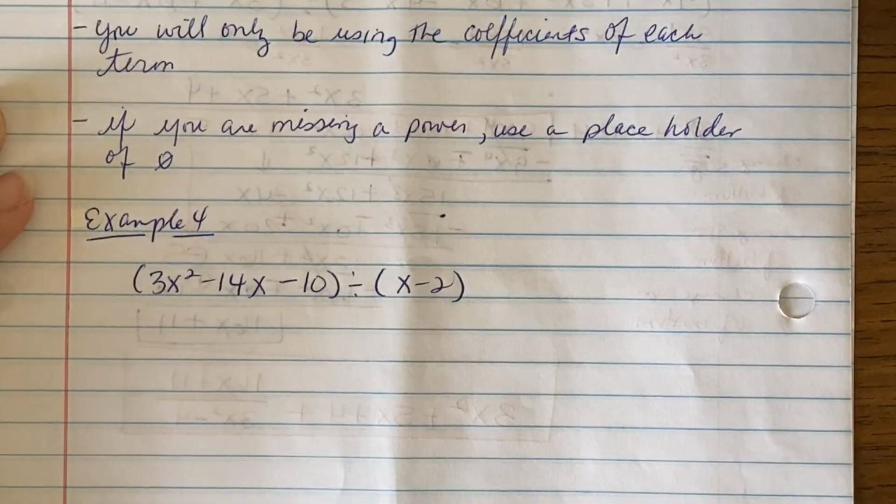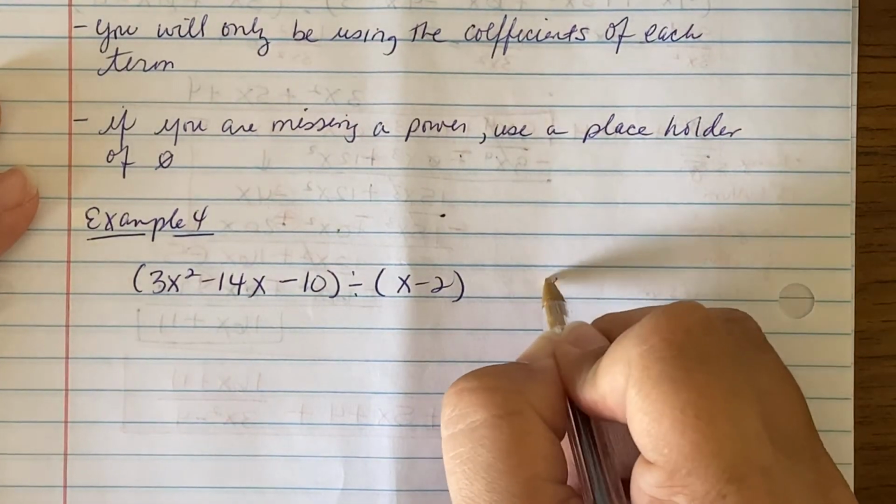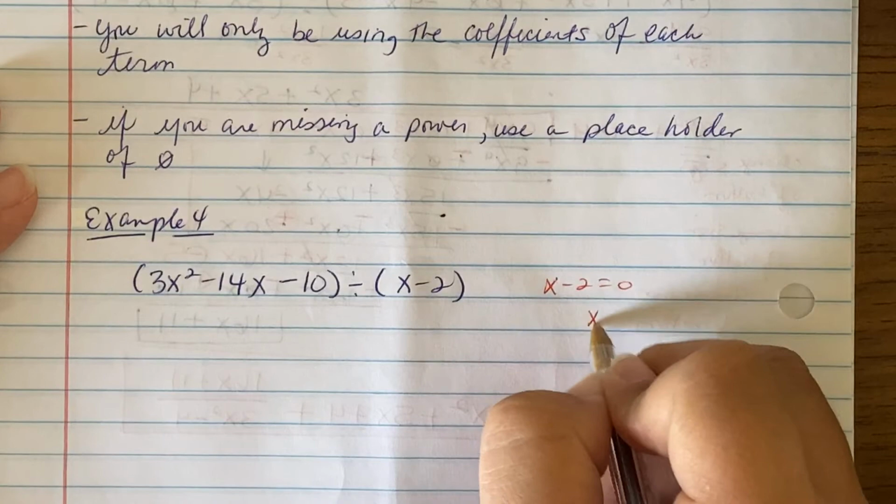So synthetic division, it is basically the division bar flipped the other way. So first thing we need to do, x minus 2, you set equal to 0, so we're saying x is 2.